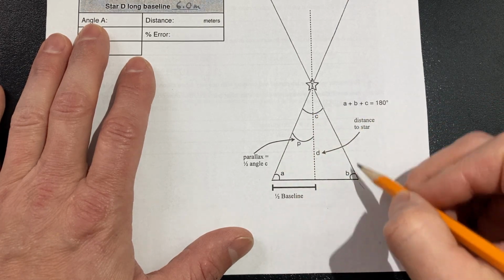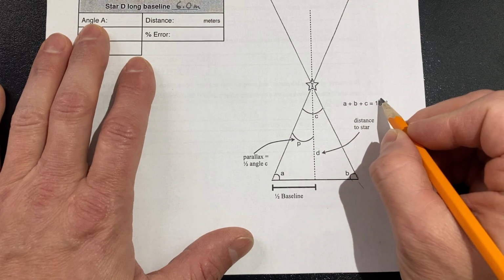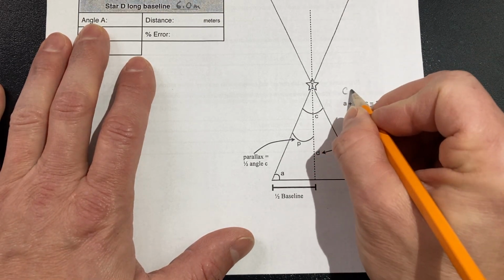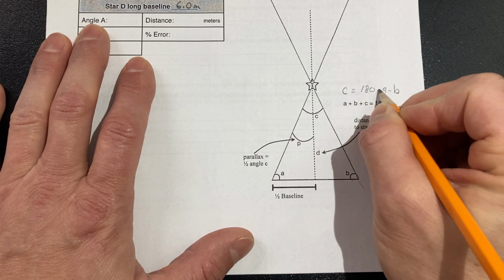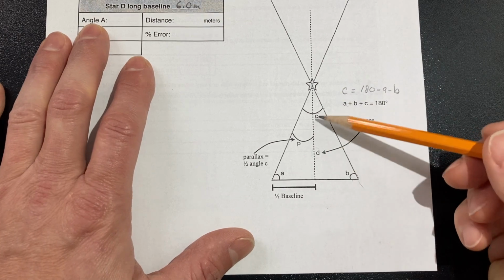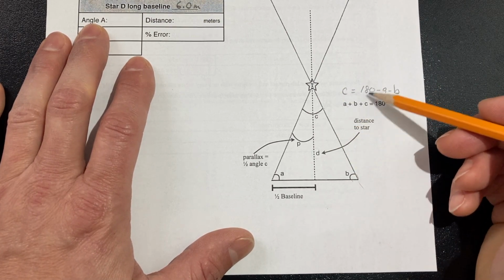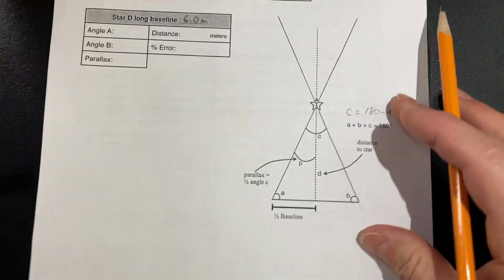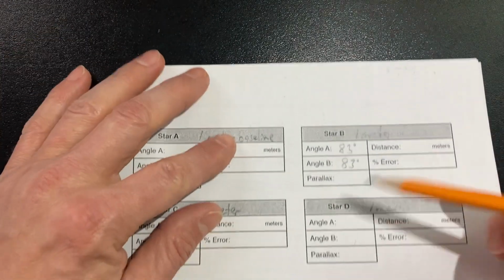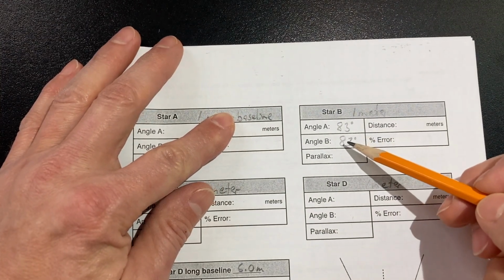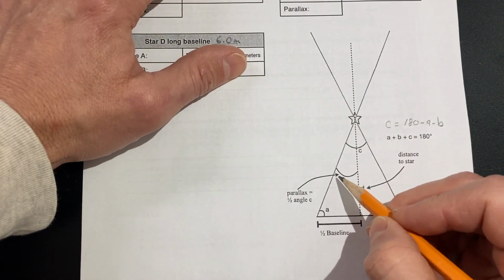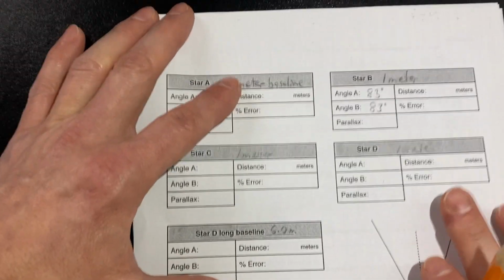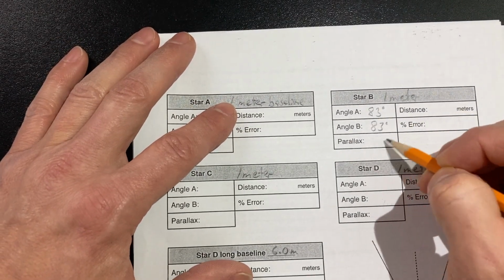So let's figure out C. We've got these two angles, and A plus B plus C equals 180. We could rewrite this equation, right? C equals 180 minus A minus B. So if we subtract our two angles from 180, we'll have C. So you're going to take 180 minus these two, and that'll give us C. Then we need to divide by 2 to get P, and we will get our parallax angle right here.